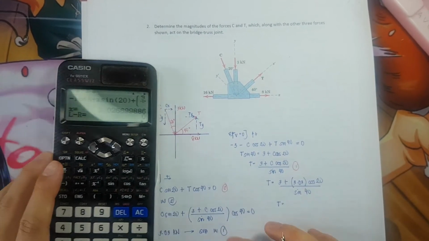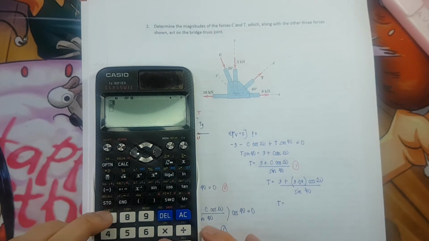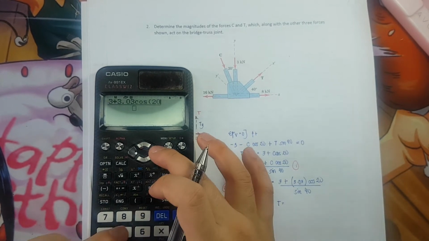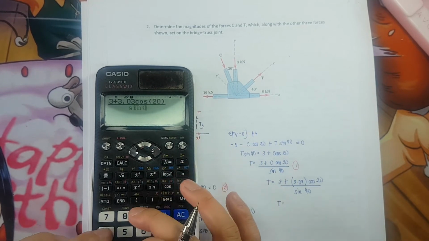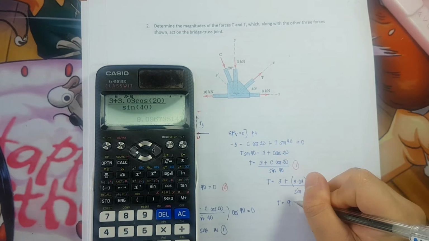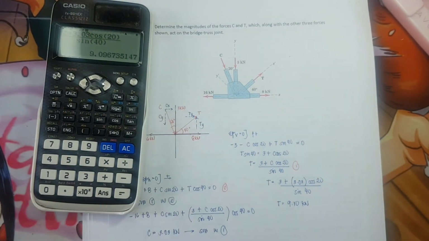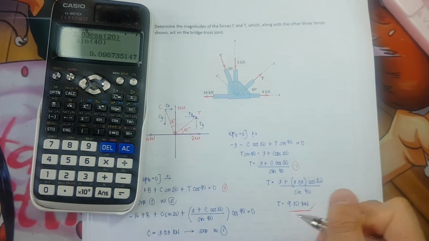T therefore is equivalent to 3 plus 3.03 cosine 20 over sine 40. And that is equivalent to 9.10 kilonewtons. And these are the two values.